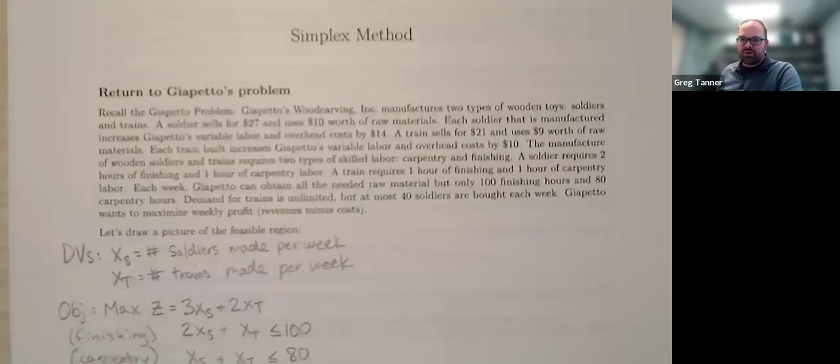Okay, welcome to another operations research video. Today is the first day where we start thinking about how to solve linear programs using the simplex method. It's going to be a series of videos kind of diving into the simplex method.